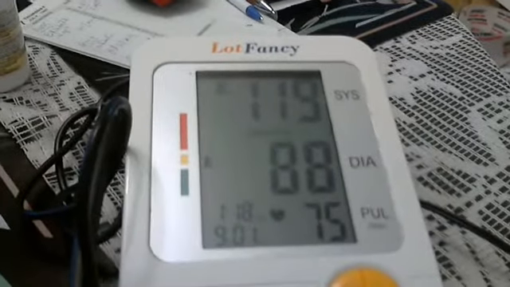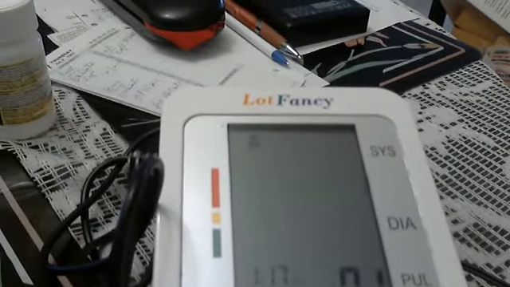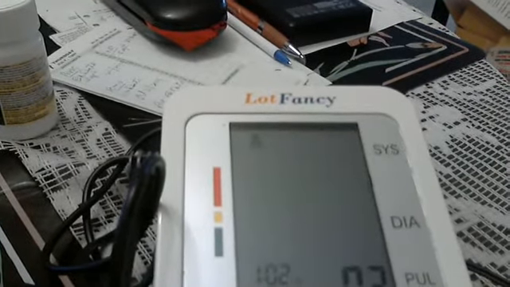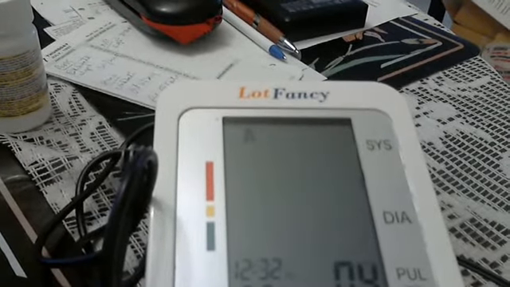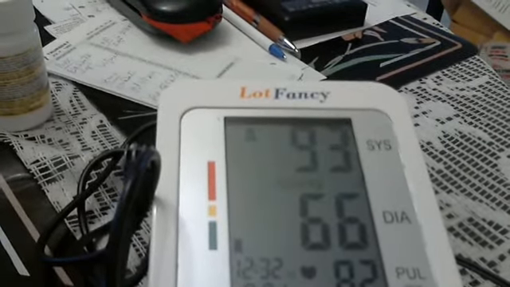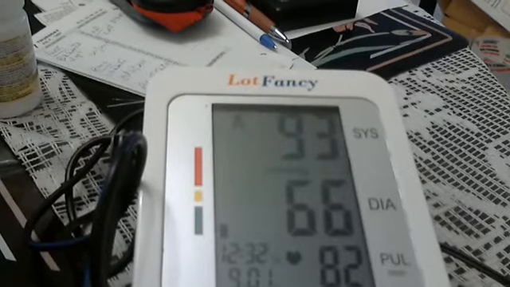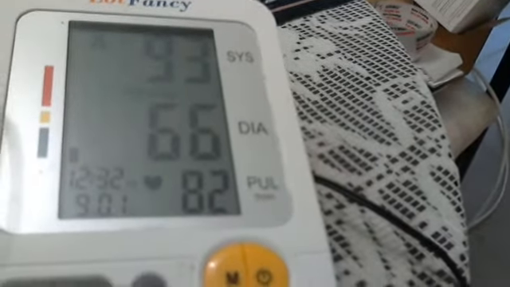Here's the reading at 1:18 p.m. So I just took it. 1:17, 1:02, 12:41, and that's 12:32. Notice the blood pressure drop. Now, what did we see on the screen at 12:32?